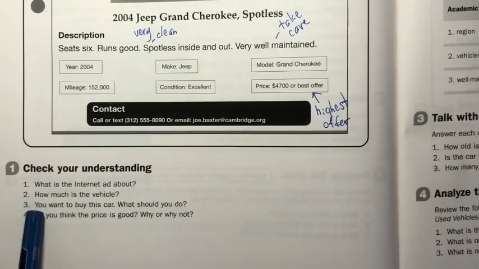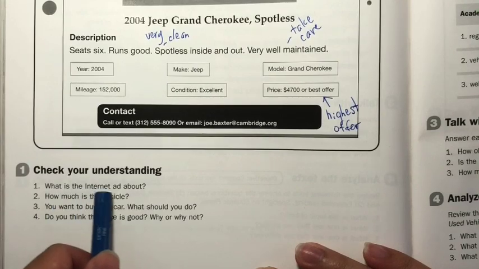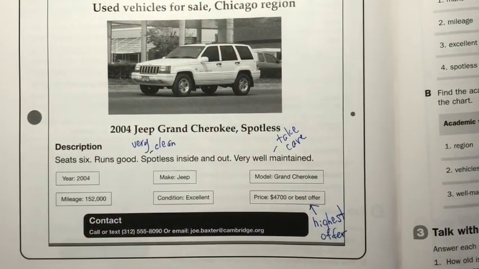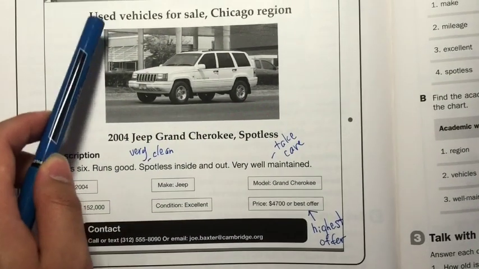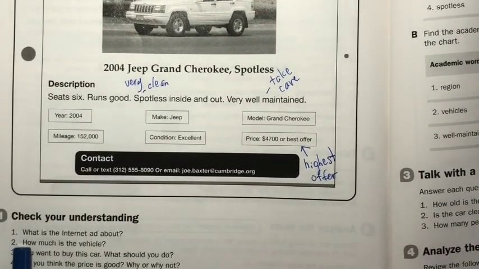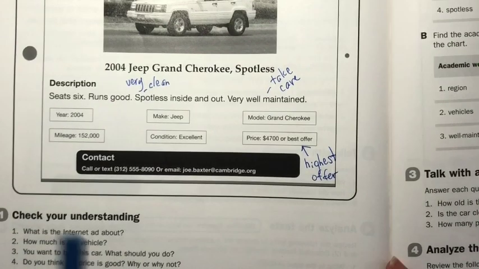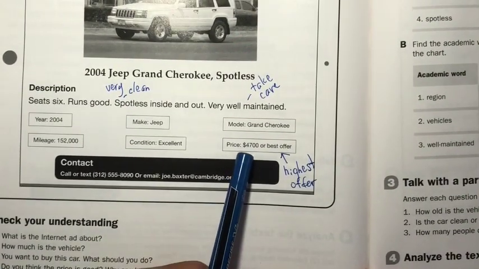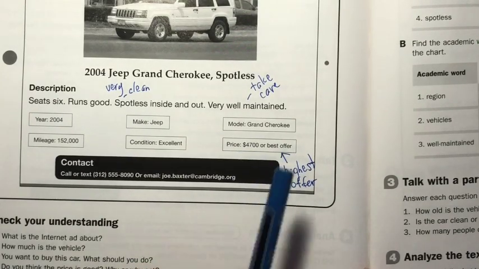So let's check our understanding. What is this? What is the internet ad about? This is about selling a used car. Number 2, how much is this vehicle? What is the cost? The price is $4,700 or the best offer.